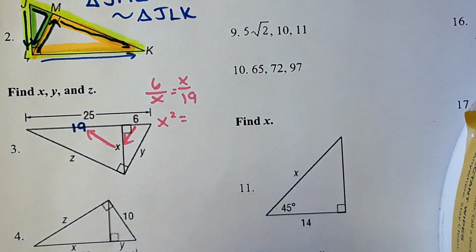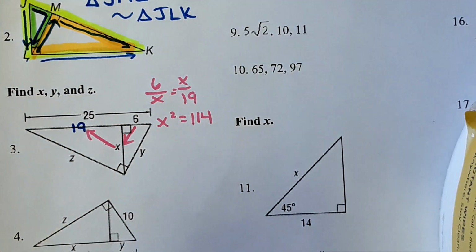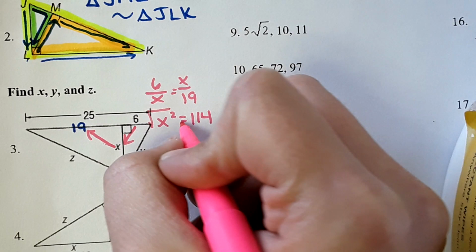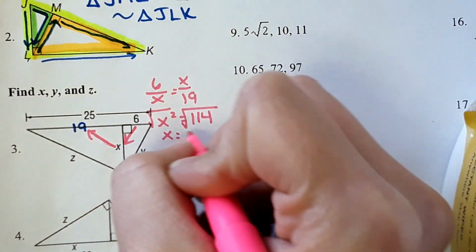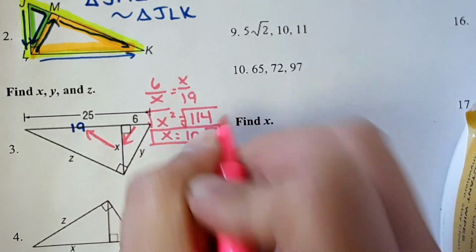X times x is x squared. 6 times 19 is 114. And then square root of this, and x equals about 10.7. So starting there.